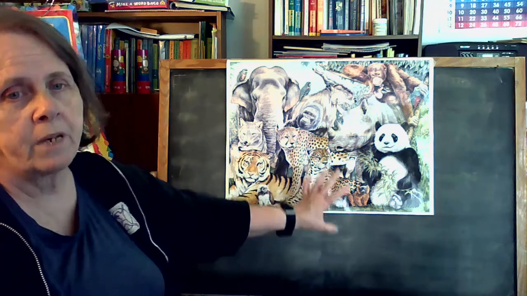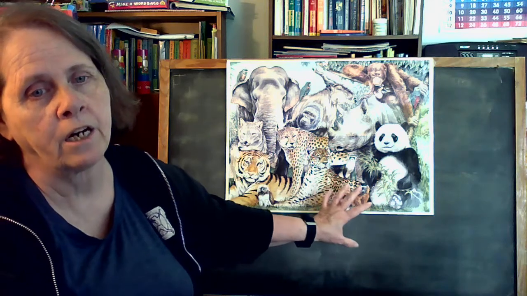You could do your bingo board as a specific place. Animals from China, animals from India, animals from Africa. You could have woodland animals. You could have forest animals. You could have ocean animals, which I do have an ocean bingo game. You could have farm animals. You could have a bingo game for pets. Things like that. So it's not rocket science. All you need is your imagination.